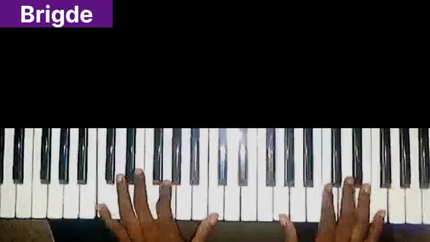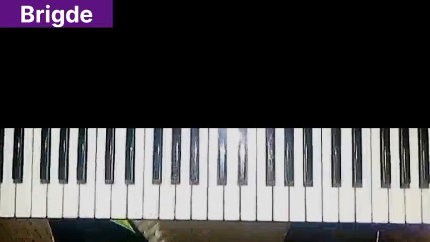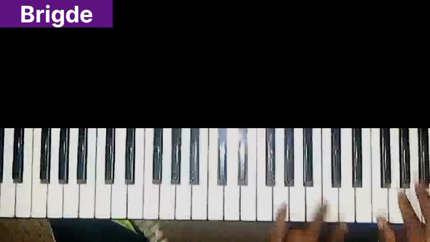Okay, so that's the bridge. Now let me start from the left hand. That's the basic progression of the bridge.